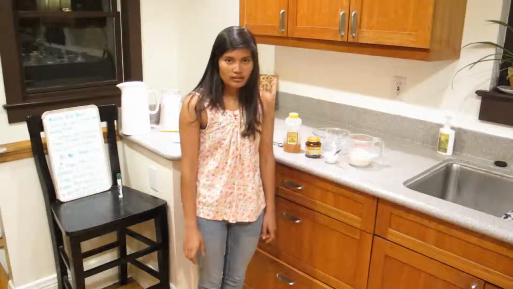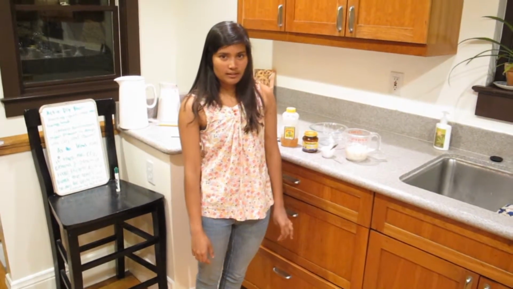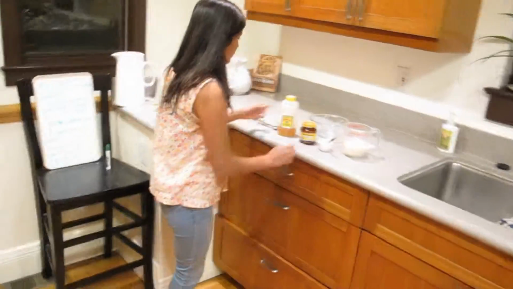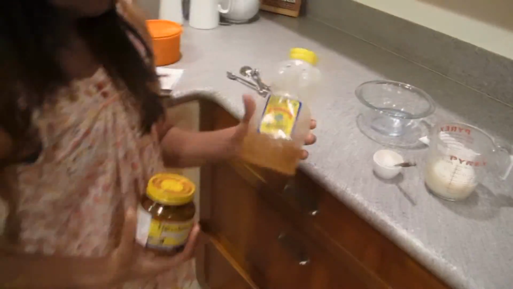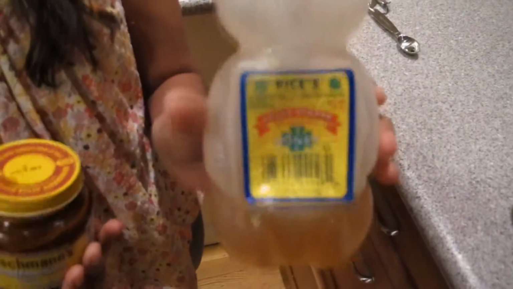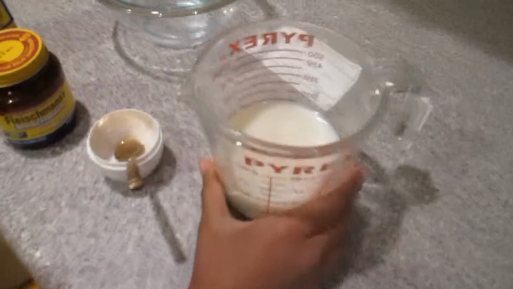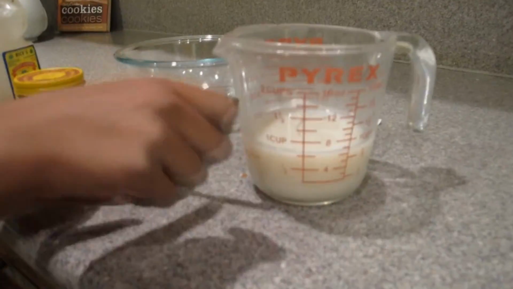Complicated cooking show. Today's topic, toast. You wonder why your bread is so fluffy? Well, it starts when you add honey, yeast, and warm milk or water together.